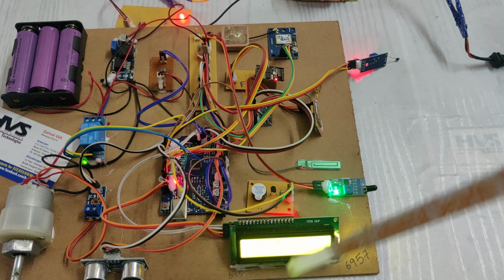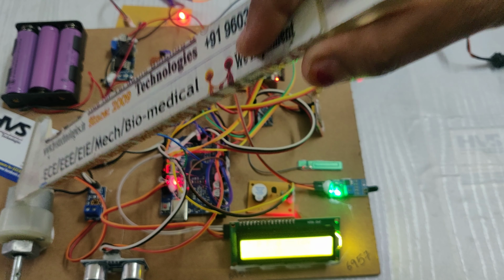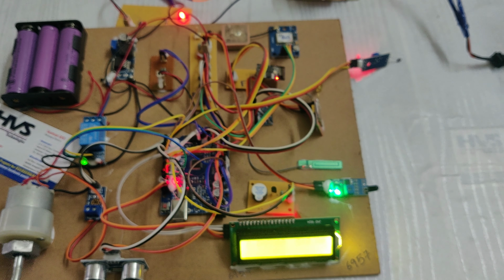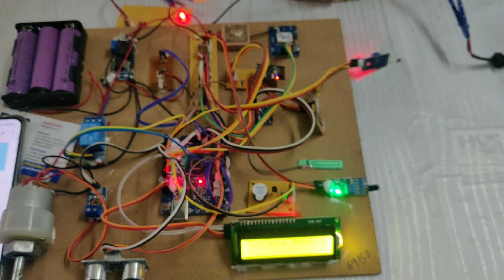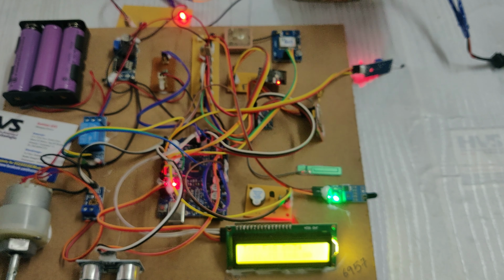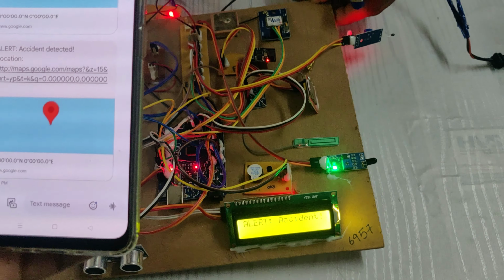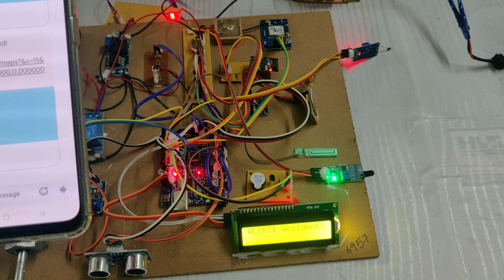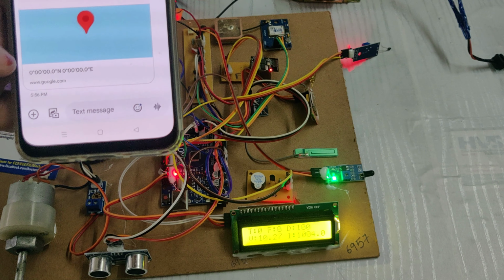So first initially we'll check with the obstacle. Once obstacle is detected, using relay switch we control the vehicle. So DC motor gets turned off. So you can see here we have received the message.